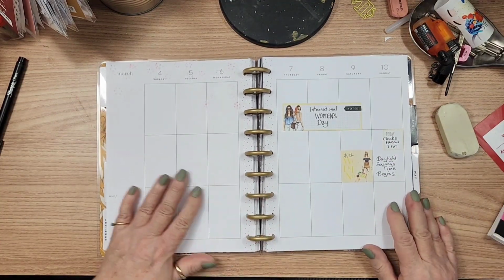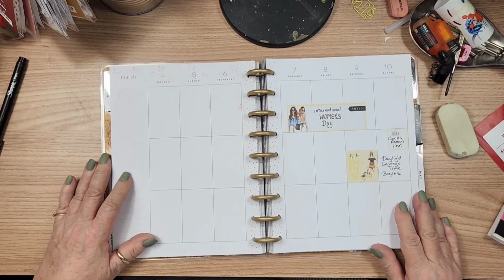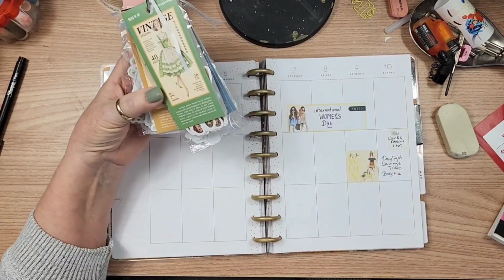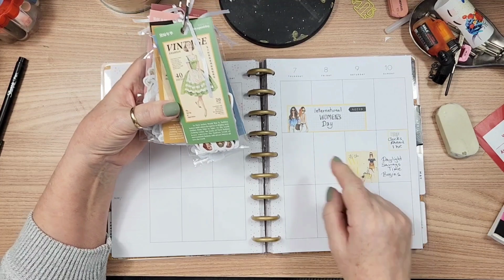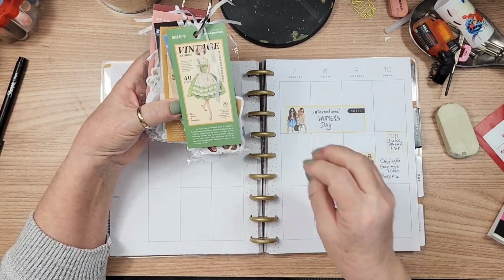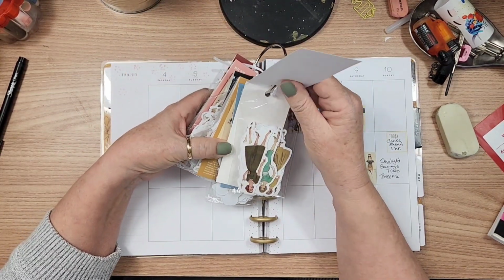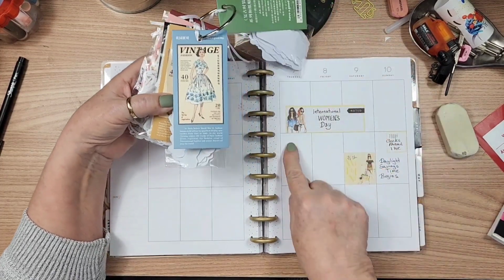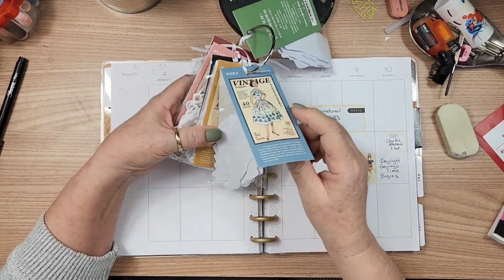I'm going to put a few more girls in here. So I'm going to go with this here. And just because I've got a couple of girls in here, and I mean, it's International Women's Day. It's not just Business Women's Day. It's every Woman's Day. There's a little bit of blue in her outfit there.